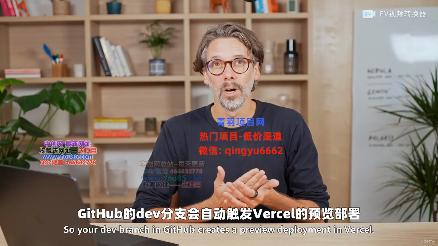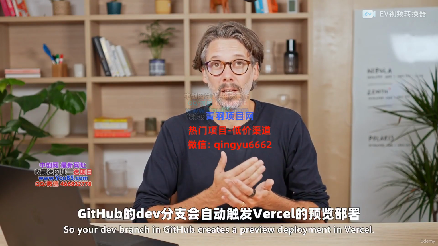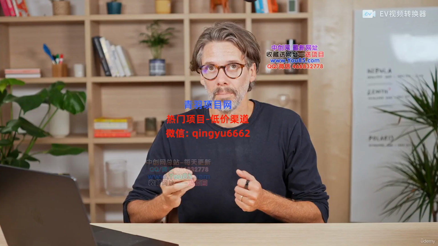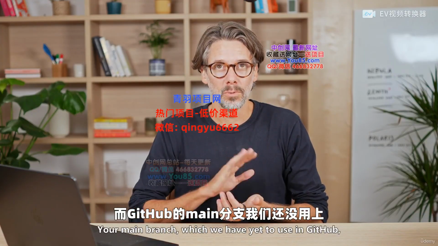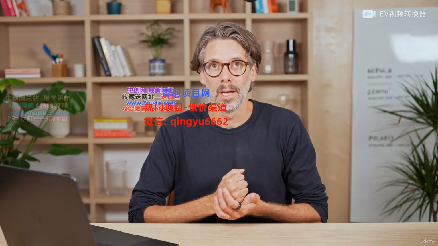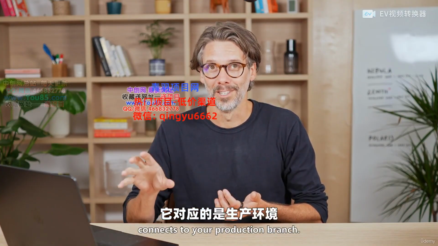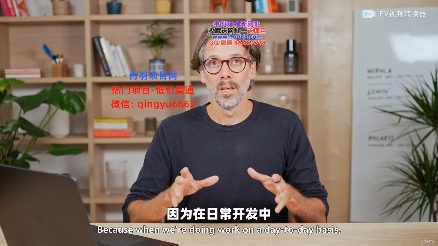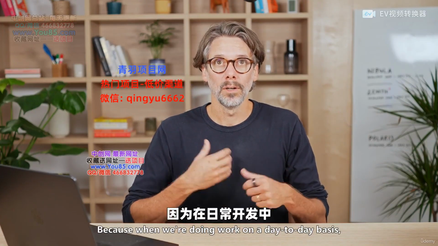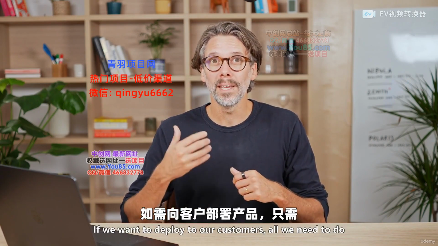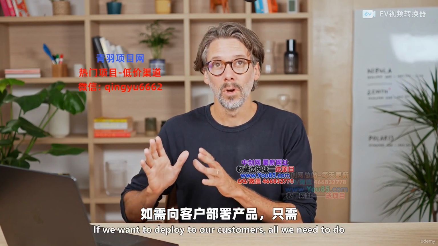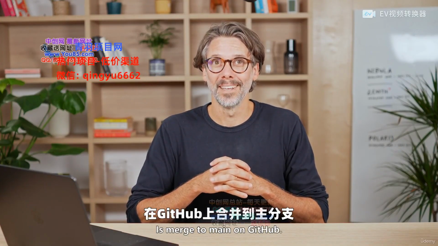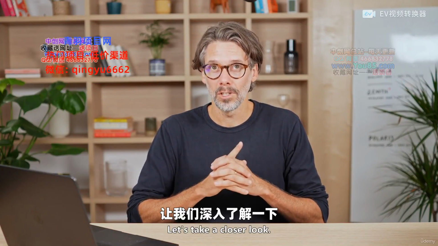So your dev branch in GitHub creates a preview deployment in Vercel. Your main branch, which we have yet to use in GitHub, connects to your production branch. So ultimately, this is fantastic because when we're doing work on a day-to-day basis, if we want to deploy to our customers, all we need to do is merge to main on GitHub. Let's take a closer look.